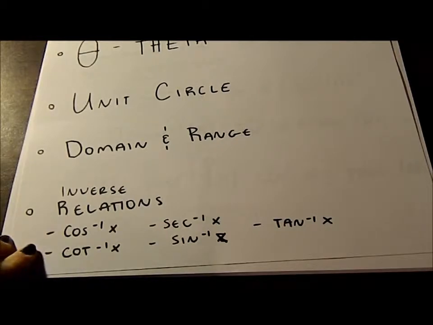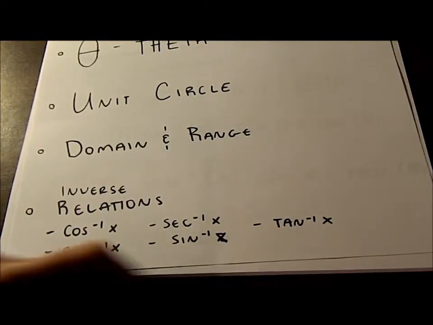This is the inverse of cosine, the inverse of cotangent, inverse of secant, sine, and tangent.